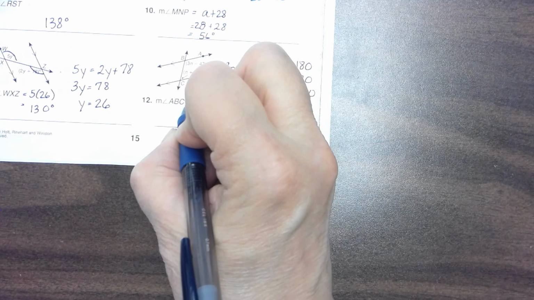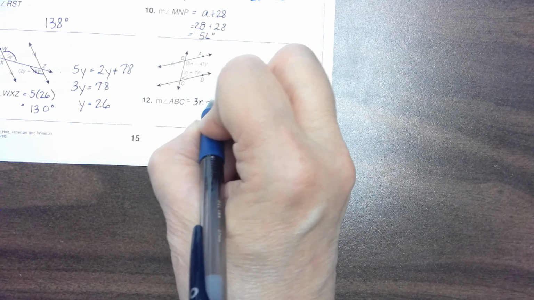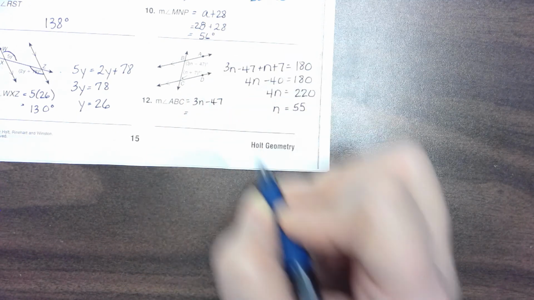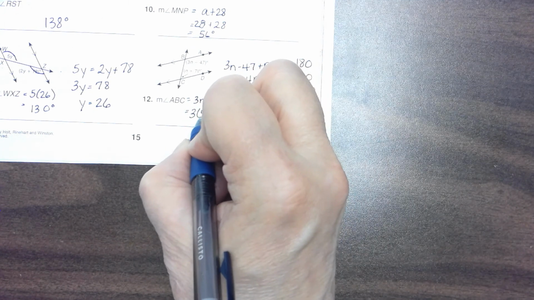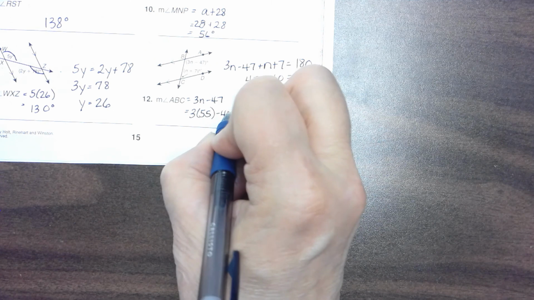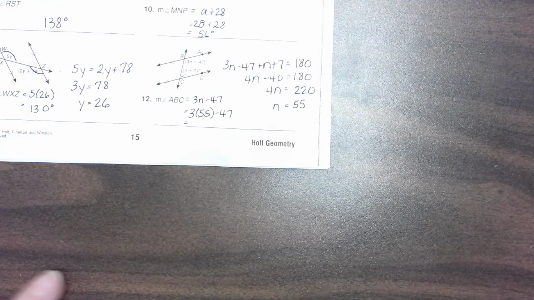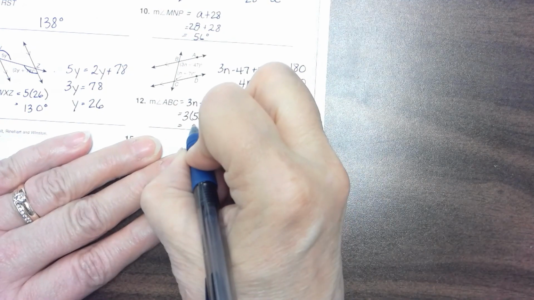And we need to go find the measure of angle ABC, which is 3n minus 47. Substituting our n value, 3 times 55 minus 47. And do that math. And I get 118 degrees.